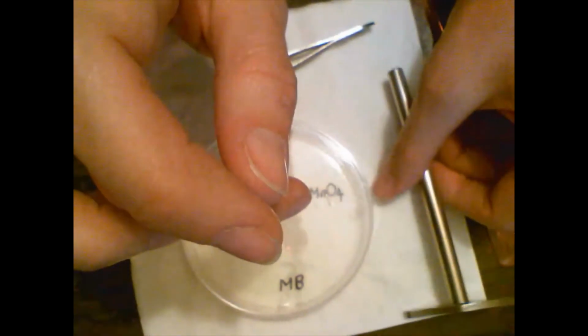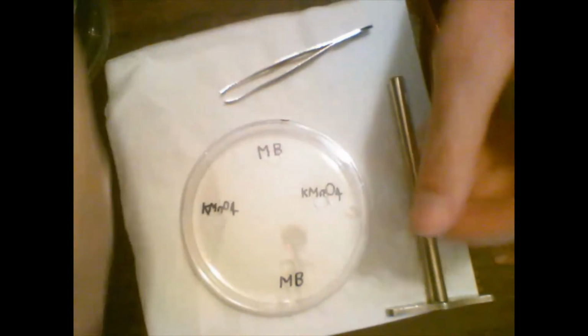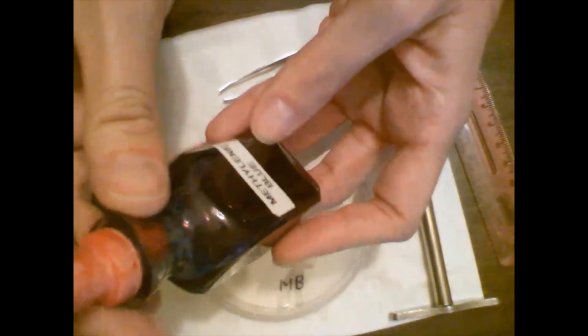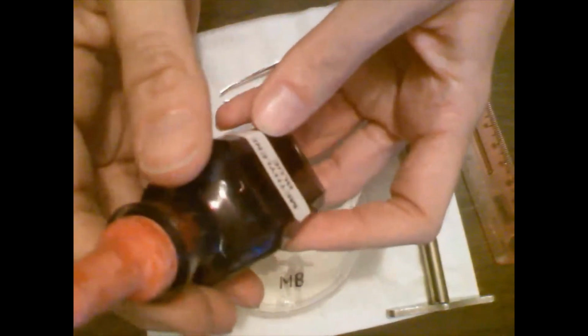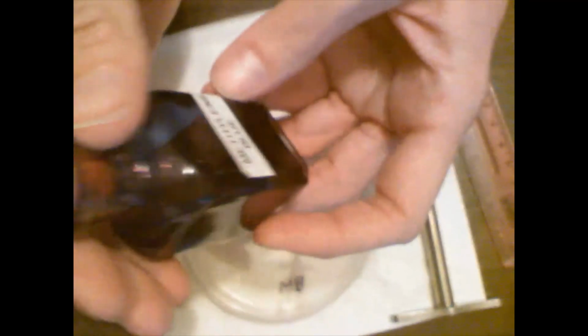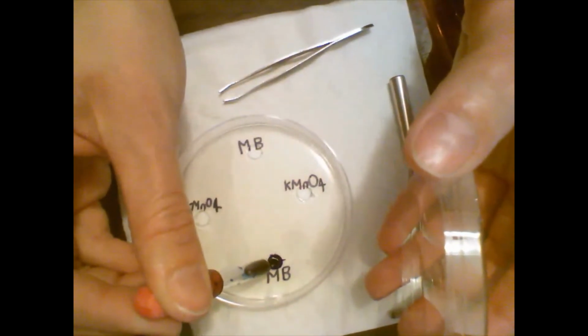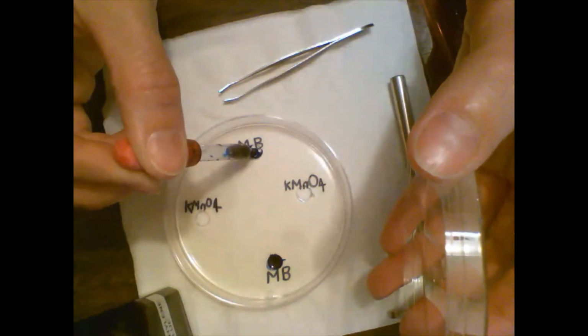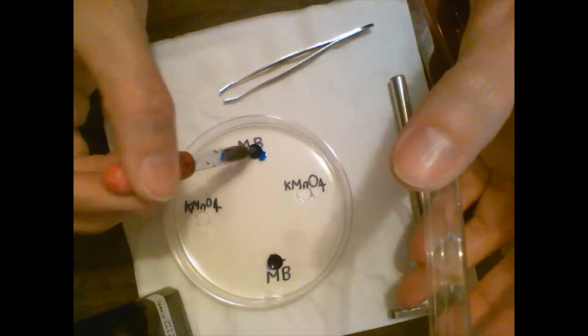And then it asks you to fill the holes with methylene blue. Methylene blue is a dye. We used methylene blue in lab number 3 when we stained the cheek cells, you remember? Methylene blue has a molecular weight of 320. So we're going to do what the lab book says, which is to fill the holes with methylene blue. Make sure they're full.